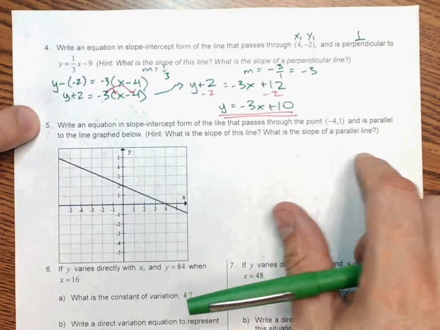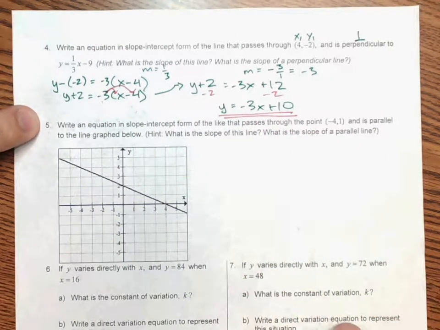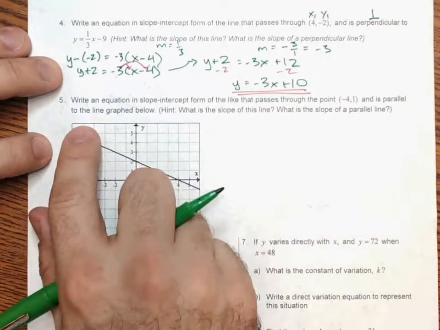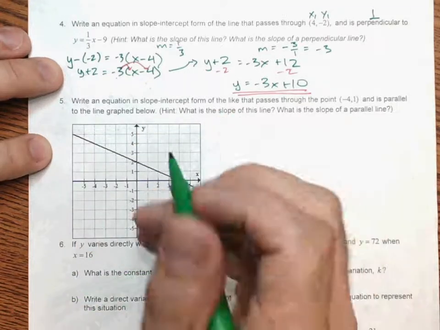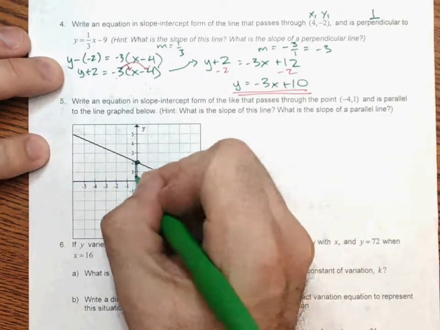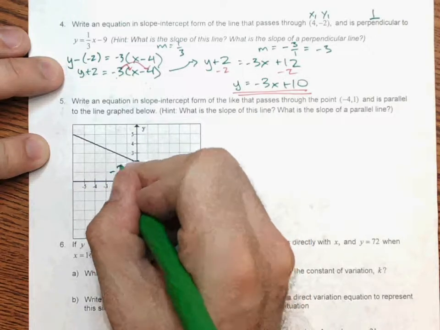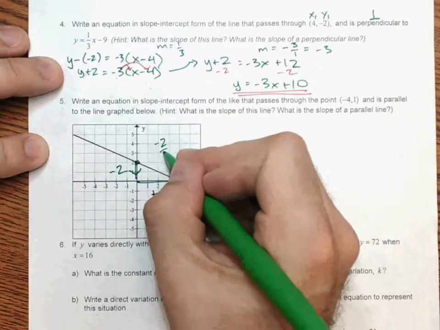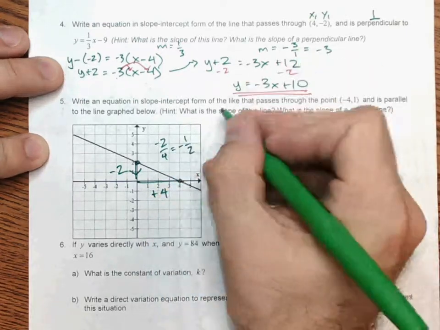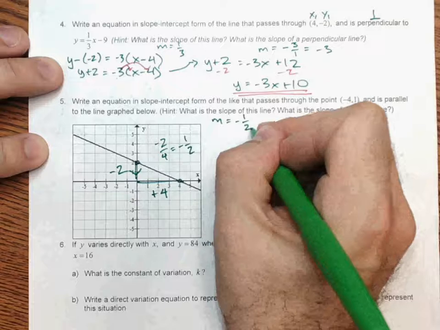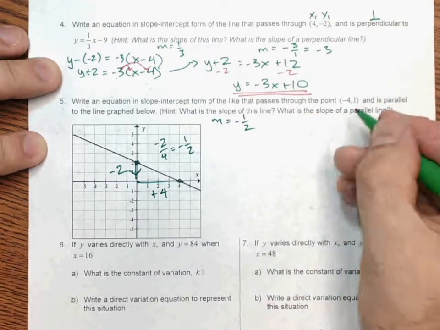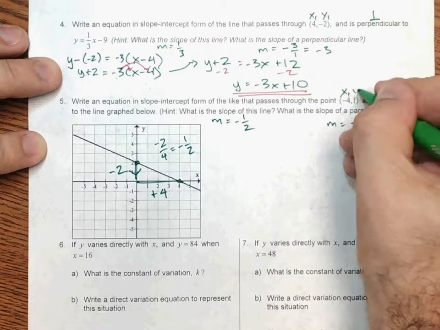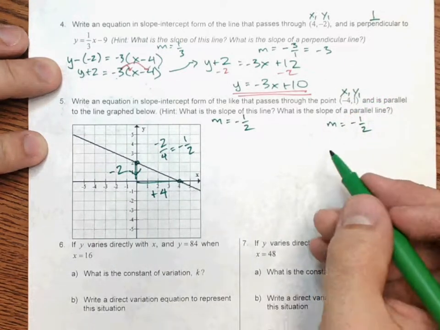Number 5 asks us to write an equation in slope-intercept form that passes through the point (-4, 1) and is parallel to the line graphed below. Hint, what is the slope of this line? Okay, well let's go ahead and find that slope. That's down 2, that is right 4. Rise over run, negative 2 over 4 reduces to negative 1/2. So m equals negative 1/2. What is the slope of a parallel line? It is exactly the same. And we're going to use this point, (x1, y1), plug it in and find the new equation.